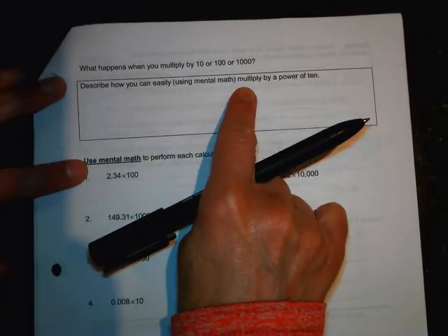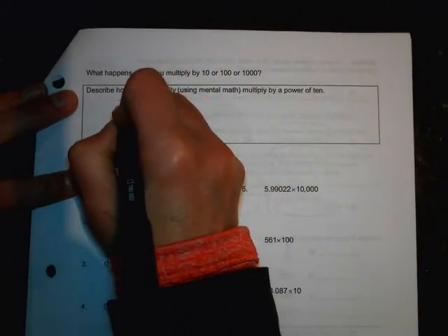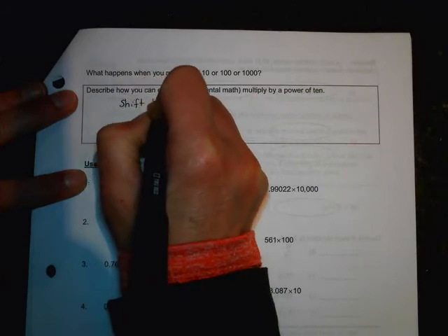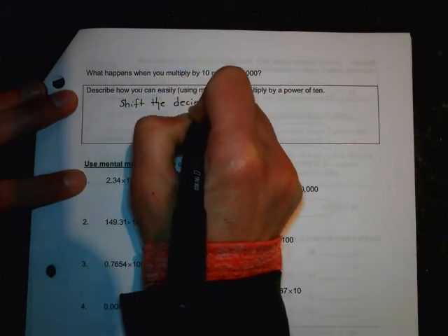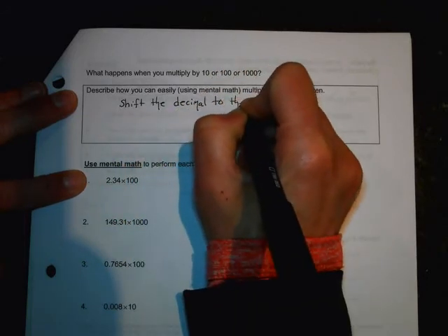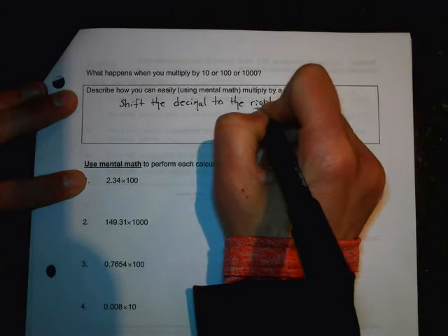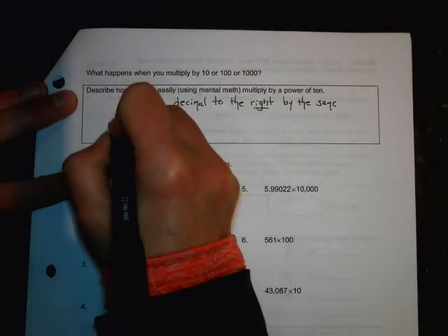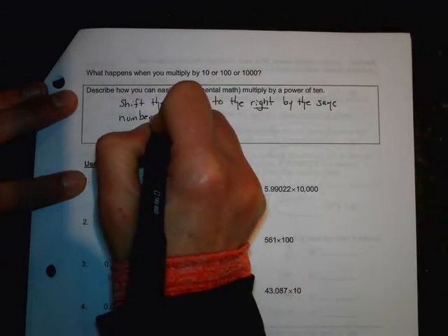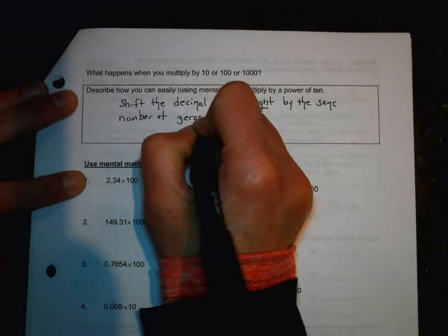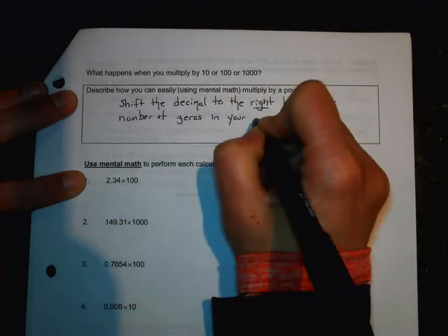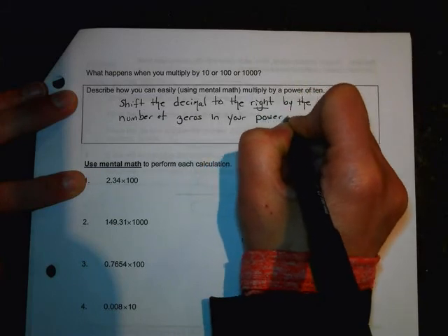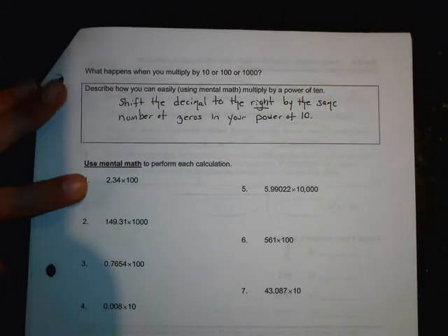You're just going to shift the decimal to the right by the same number of zeros in your power of 10. So write that down and then practice with these. Turn off the video and come back on and we'll see how you did.